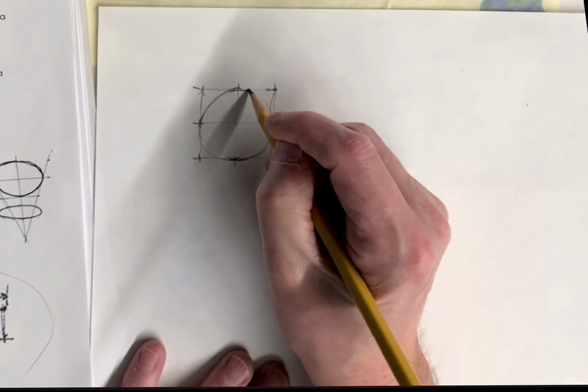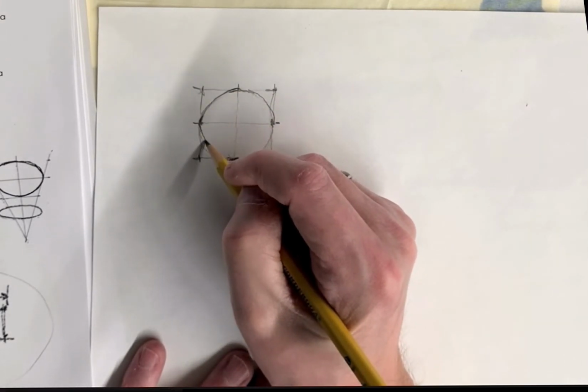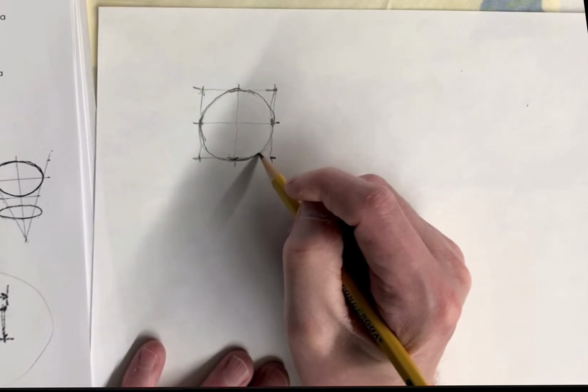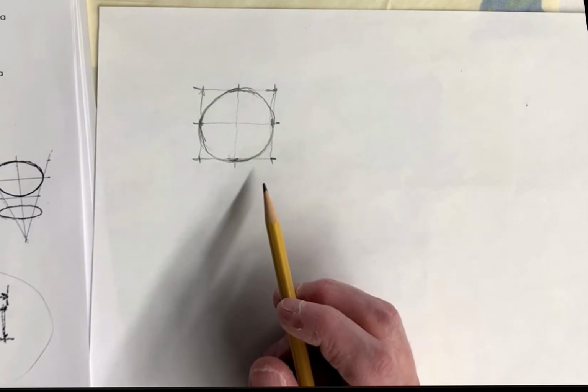And you can get pretty close to freehanding a relatively accurate circle. Okay? You can do the same thing in perspective.